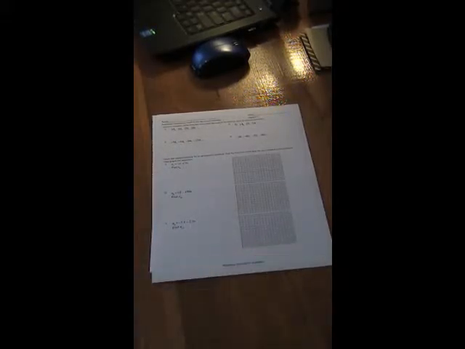The directions say, given the explicit formula for an arithmetic sequence, find the first 5 terms and the term named in the problem. Then graph the sequence. So there are 3 things that this section wants me to find: the first 5 terms of the sequence, the term named in the problem, which is this one here, and then graph it. And when I graph, I'm going to graph the first 5 terms.